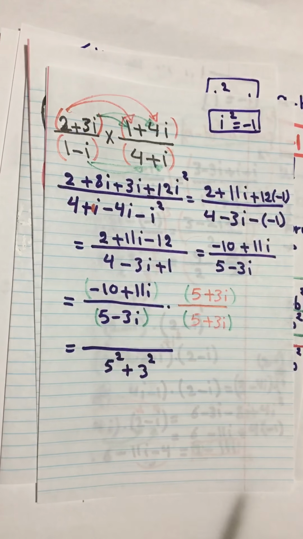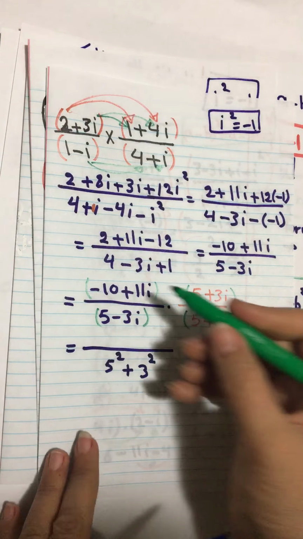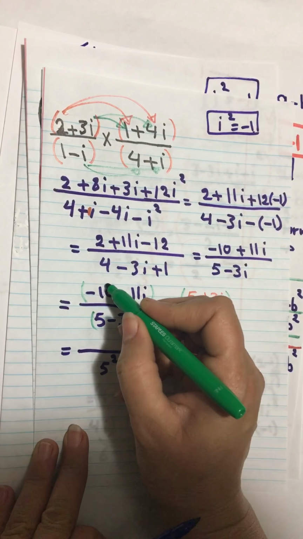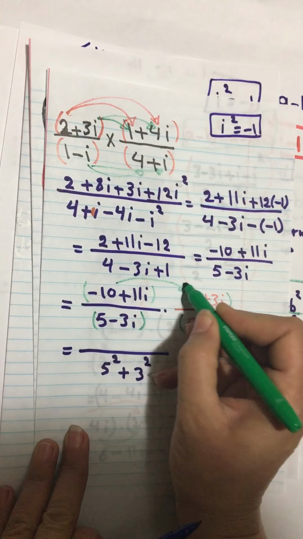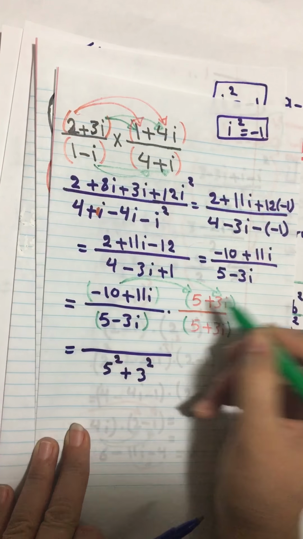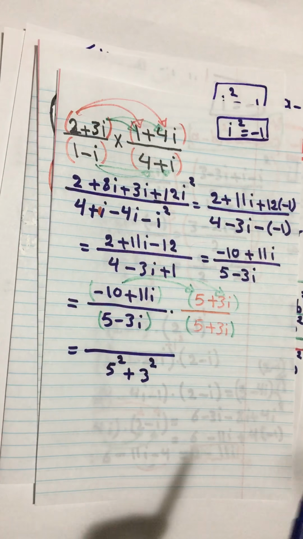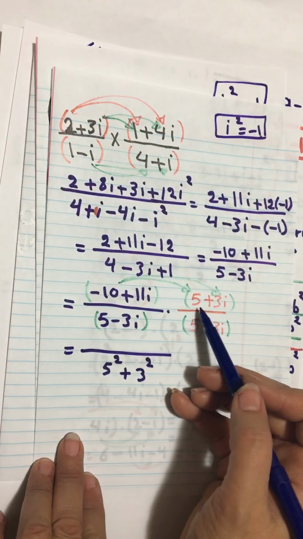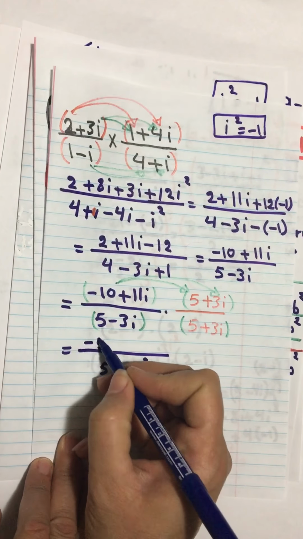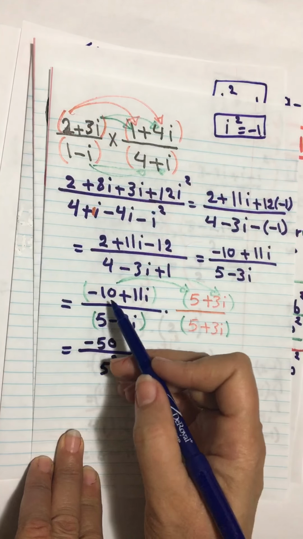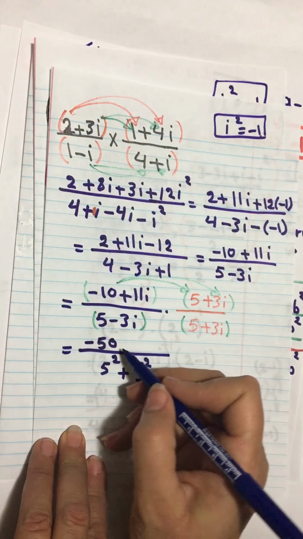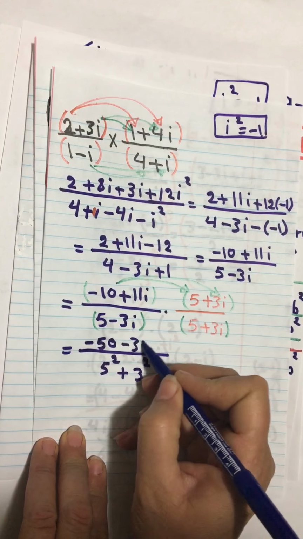And I'm going to multiply negative 10 by 5 and 3i. Negative 10 times 5, negative 50. Negative 10 times 3i, negative 30i.